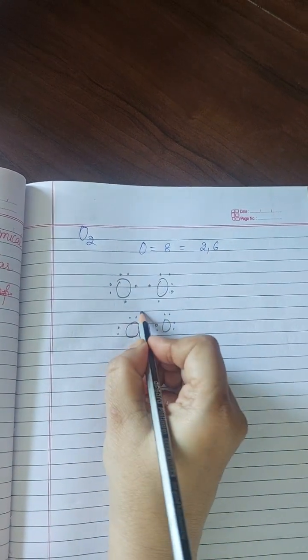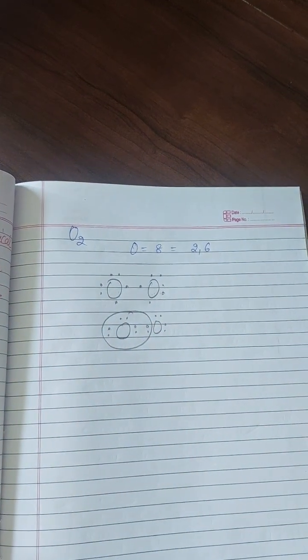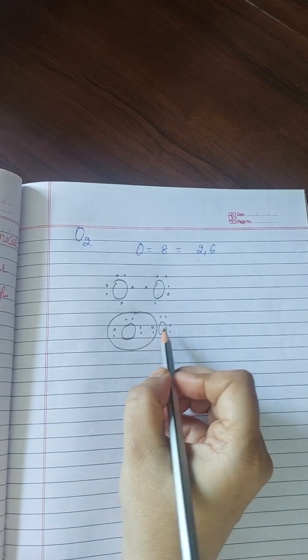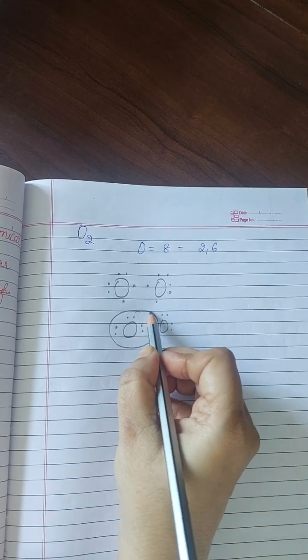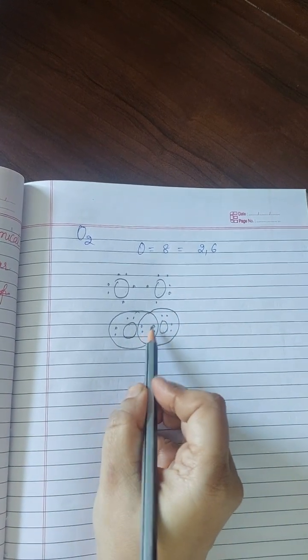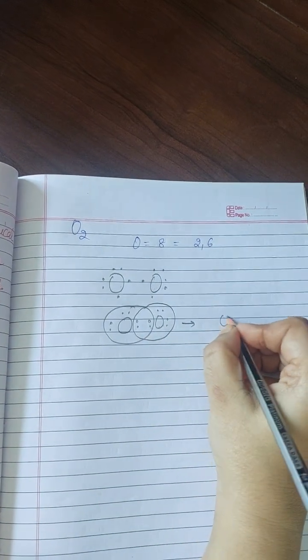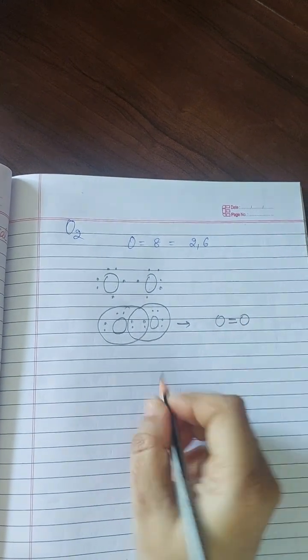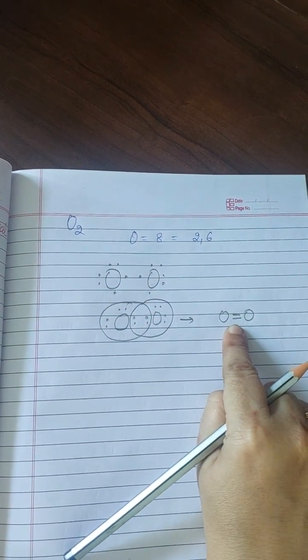This oxygen will use these two electrons of this oxygen atom. Similarly, this oxygen will use these two electrons of this atom. Now, how many pairs are sharing? 2 pairs. So, in oxygen molecule, both oxygen atoms have double bond in them.